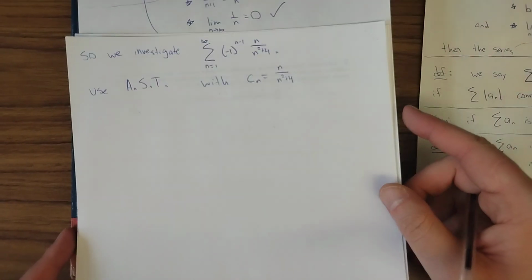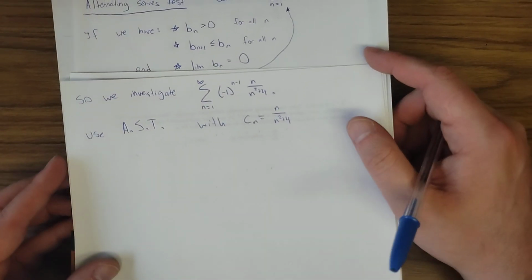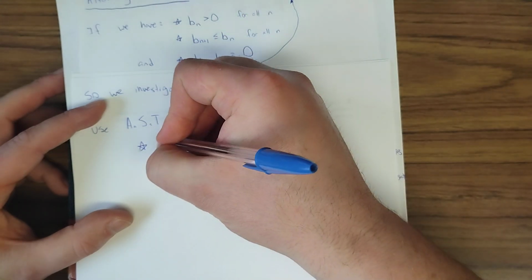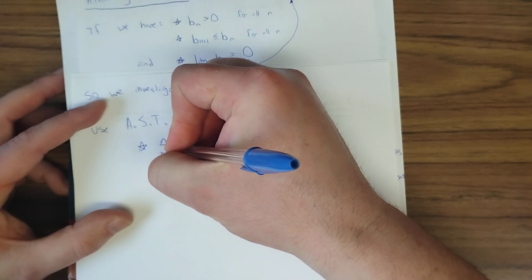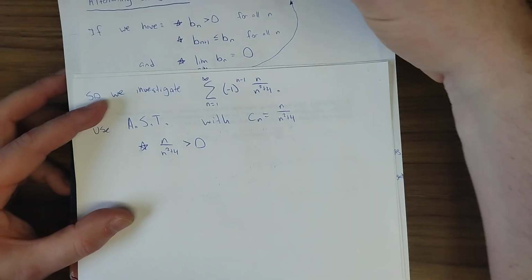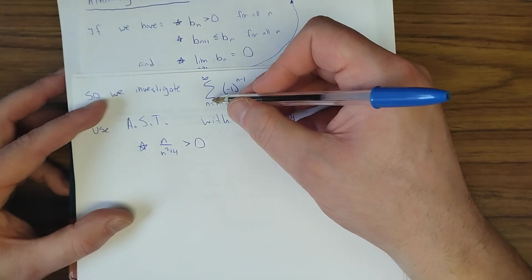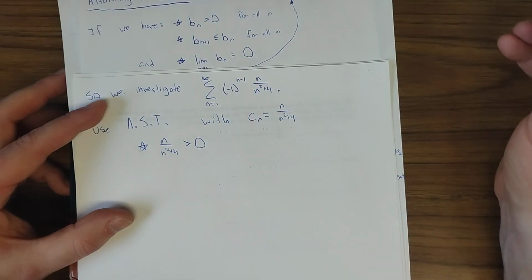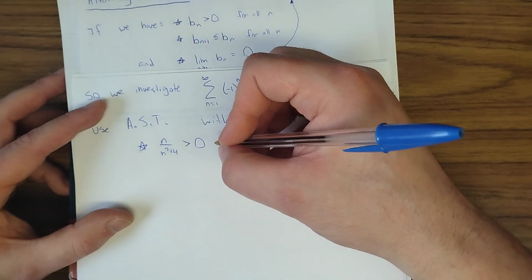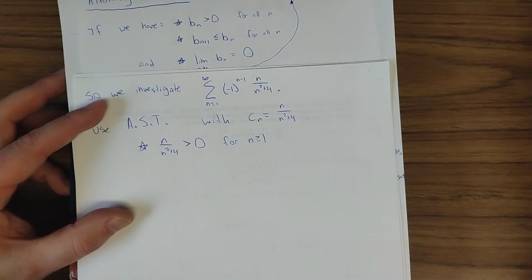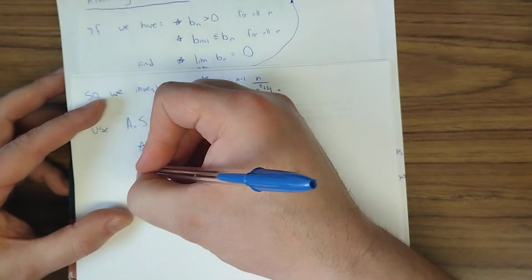And we have to check a few things. It is supposed to be positive, and again, n is at least 1, so the top is a positive number and the bottom's a positive number. So that's fine.